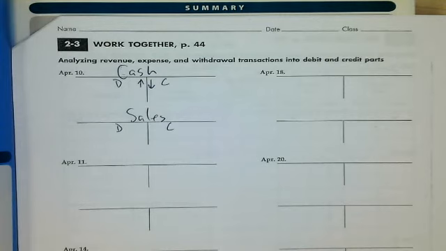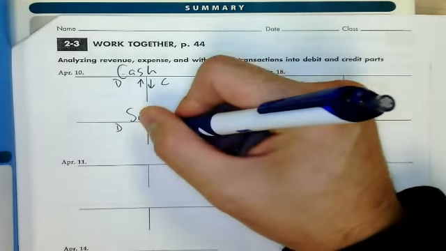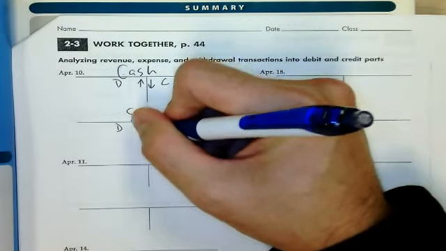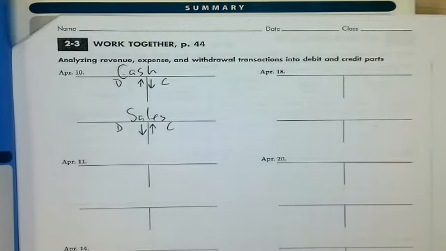Sales, a new account that we just learned about, is going to fall under the capital account or the owner equity, and owner equity increases on the credit side. So we're going to go up on the credit side, down on the debit side. Now that we know that, let's do some numbers.